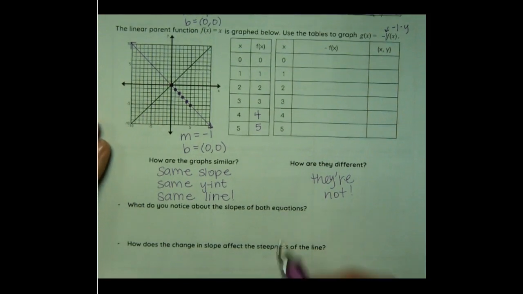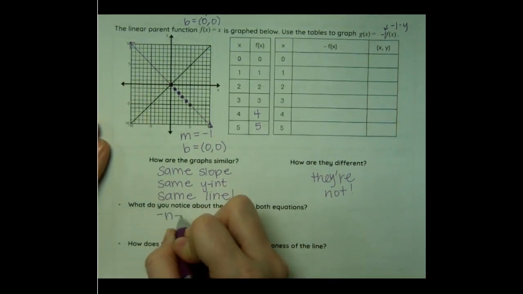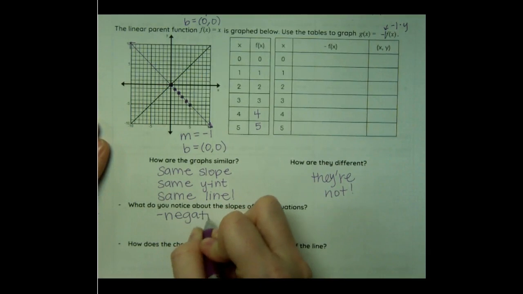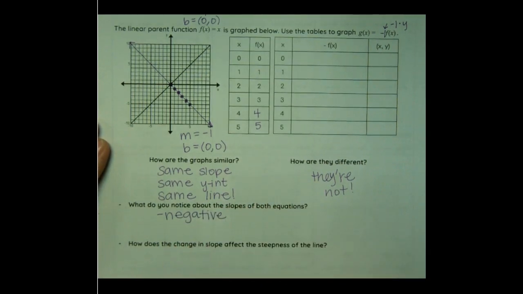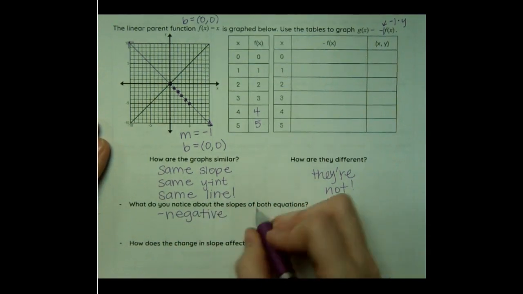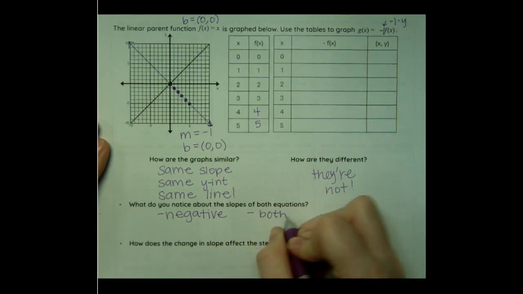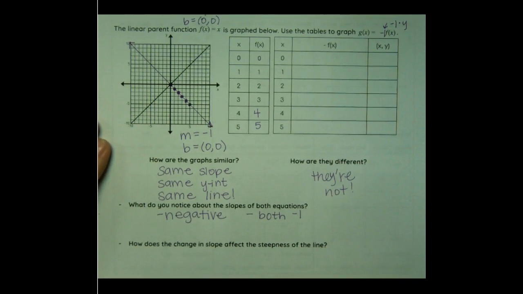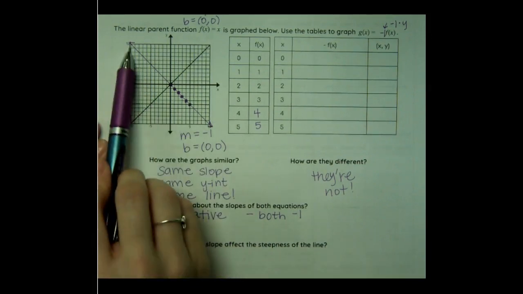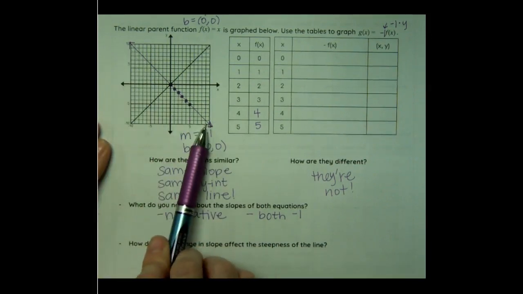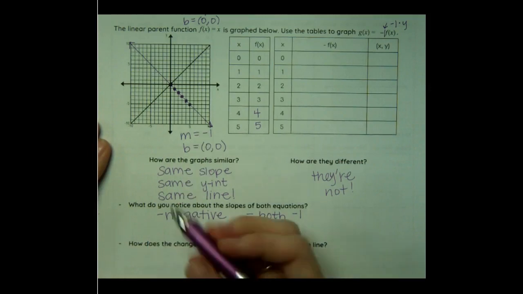What do we notice about the slopes of both equations? Well, they are both negative, but they're both also 1. So the steepness of my line is still a 1. It's just the negative has made it change direction.